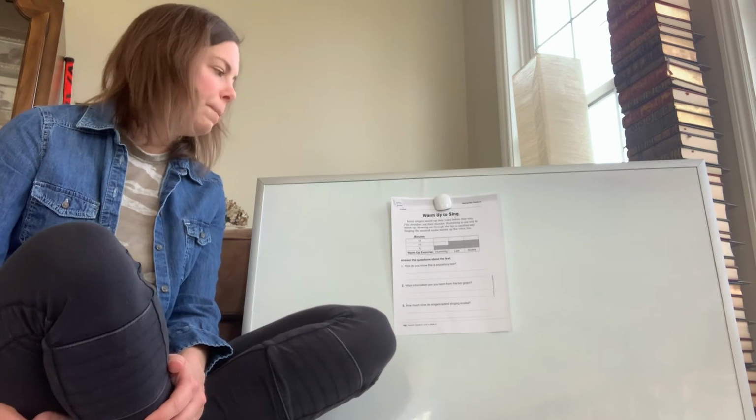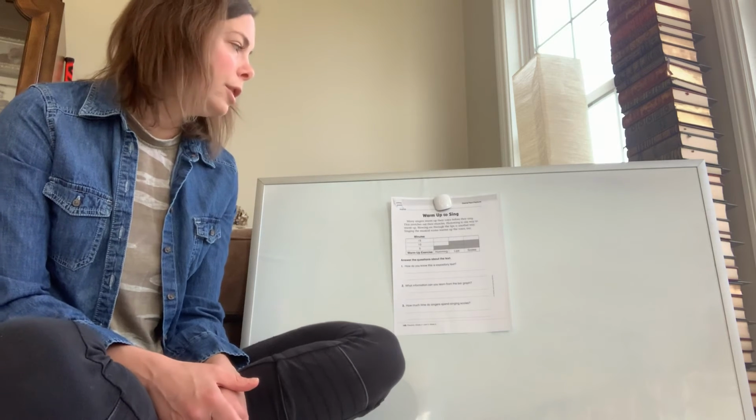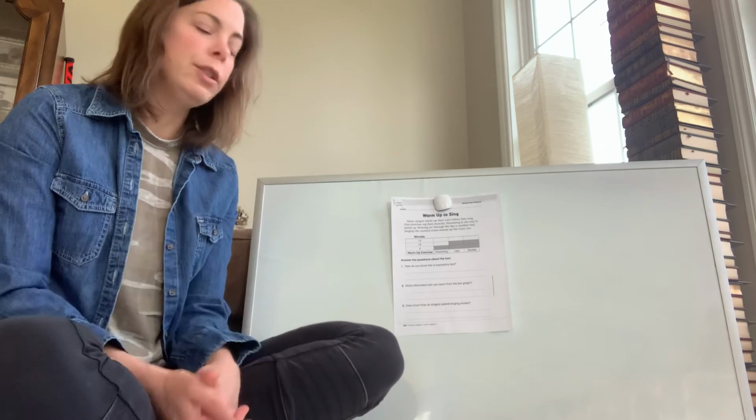So a bar or a picture doesn't always have to stand for 1. So what information do we learn from the graph? Do we learn how many people are singing? Do we learn how long they're practicing? Do we learn what ways they're warming up their voices? So make sure you use a complete sentence. The bar graph shows me, and then tell me what you see.